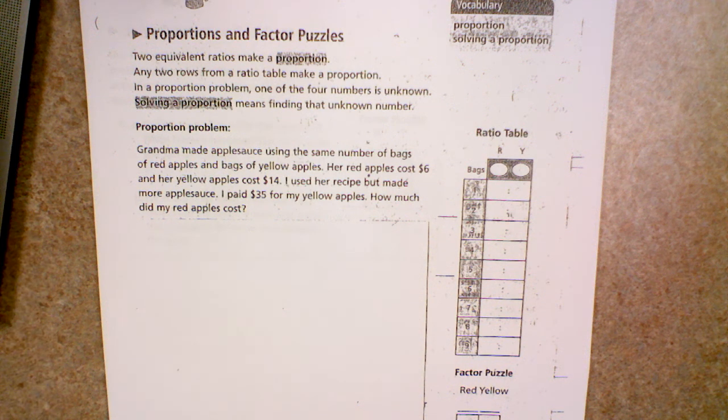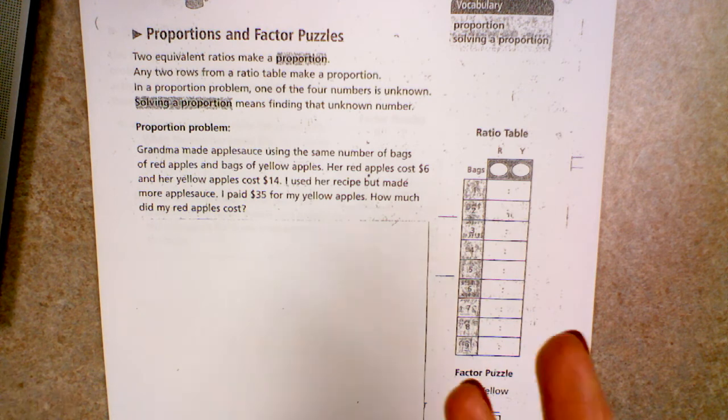Morning, guys. Today we are going to be using factor puzzles to figure out some proportions. Now, two equivalent ratios make a proportion. When we're thinking about proportions, two equivalent ratios means they're going up at a constant rate each time. It's kind of like an equivalent fraction.